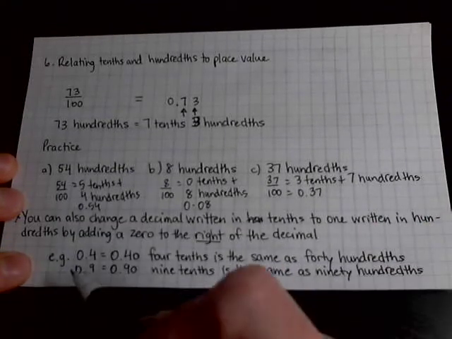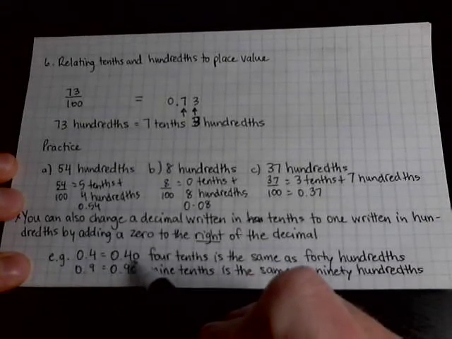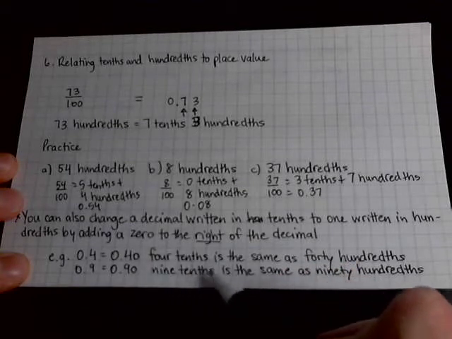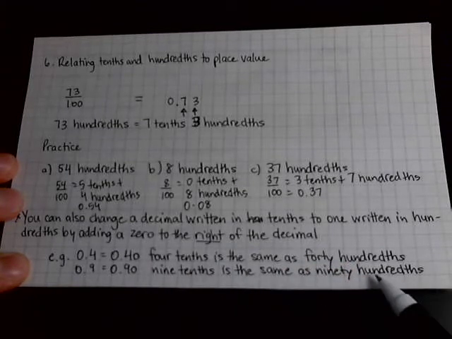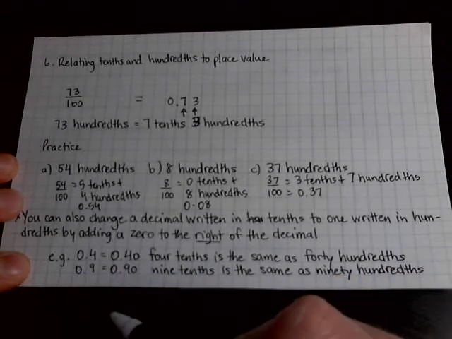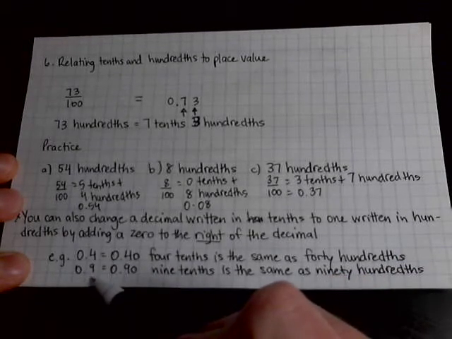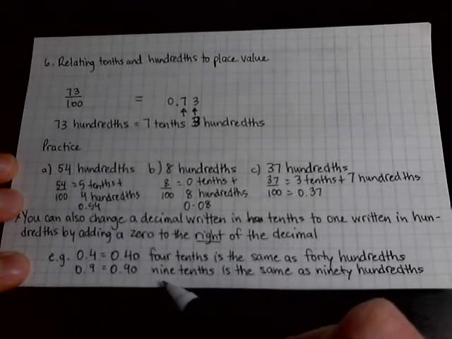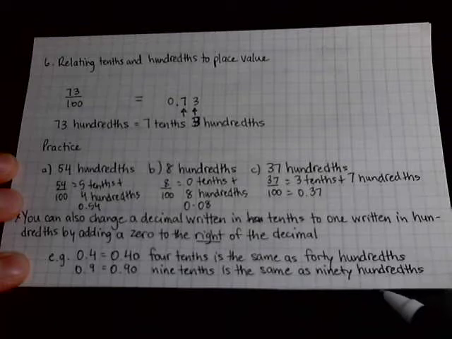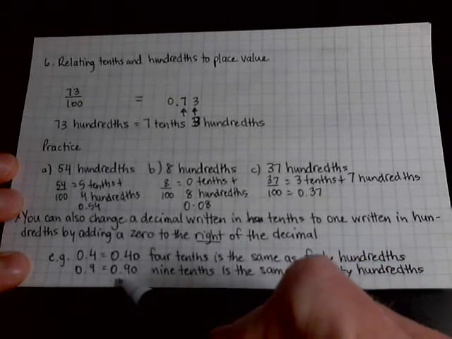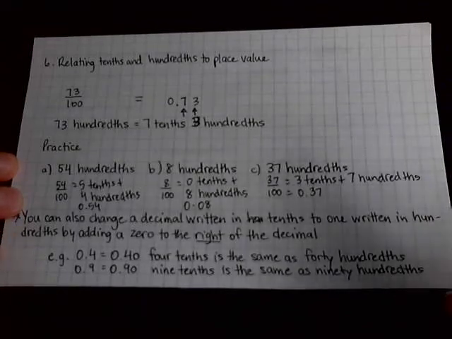So notice here that 0.4, if I put a 0 to the right of the decimal, changes from 4 tenths, but it's the same as 40 hundredths. So this one we would just say is 40 hundredths. Likewise, 0.9, if I put a 0 to the right of the 9, changes from 9 tenths, I can say it's 90 hundredths. Again, I put the equal sign, which means they represent the same thing. Okay?